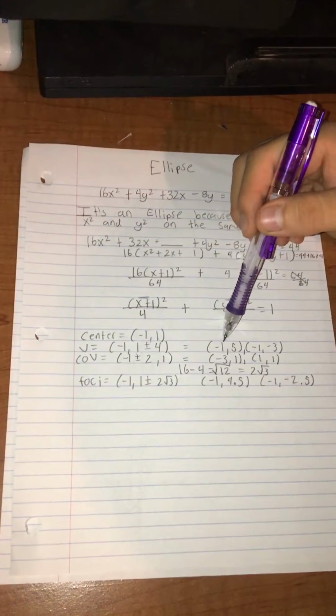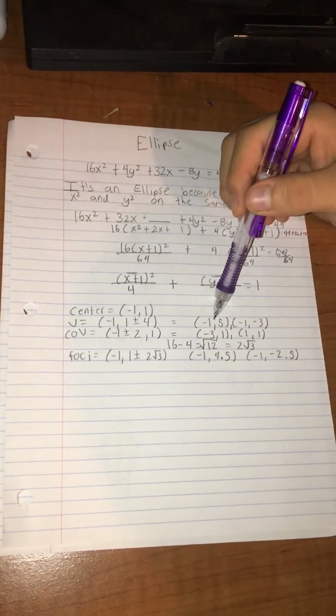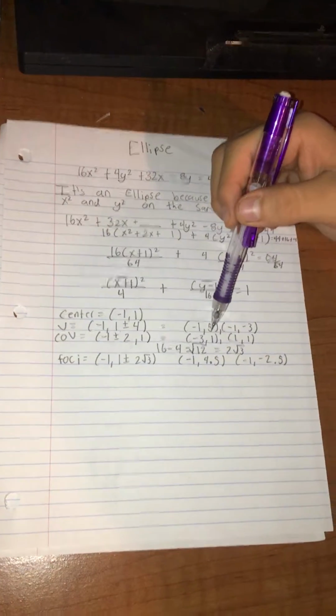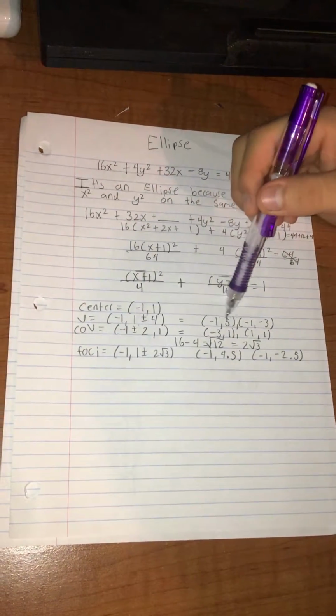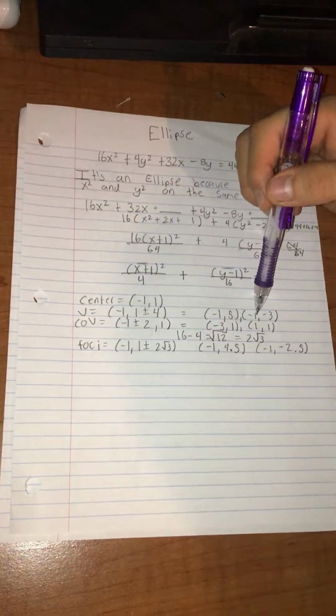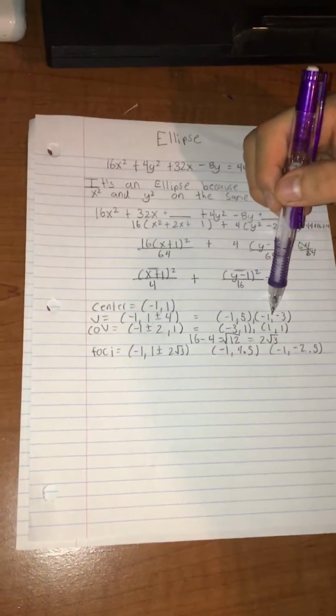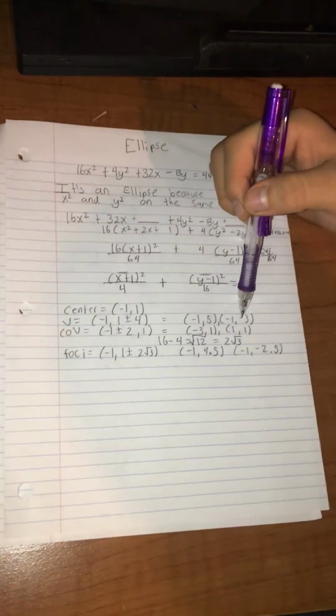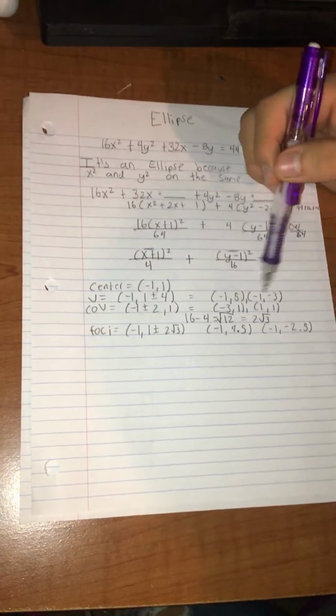So once you do all that, you get negative 1 as your x and 5 as your y, and that's when you add it. When you subtract it, you get negative 1 as your x and negative 3 as your y.